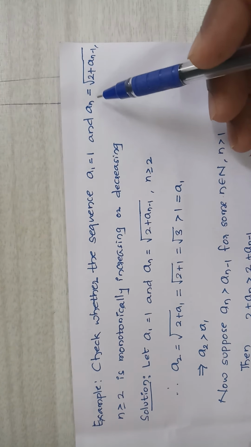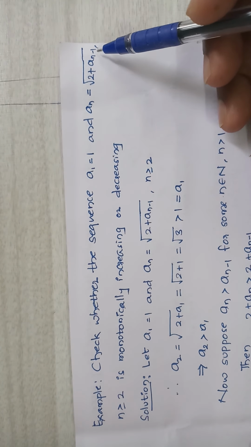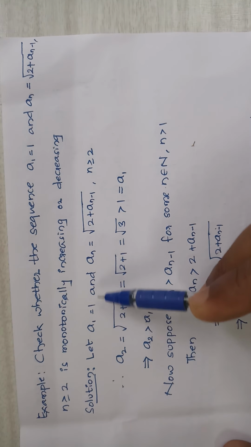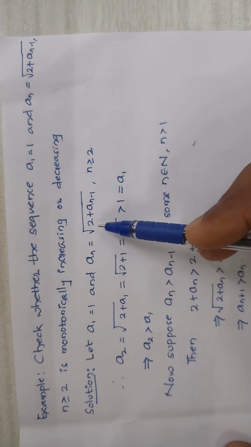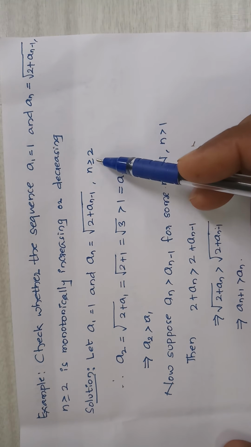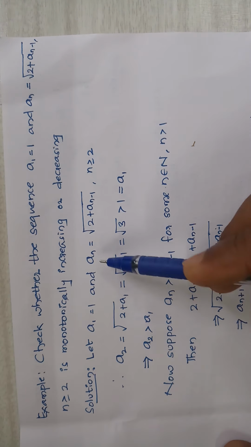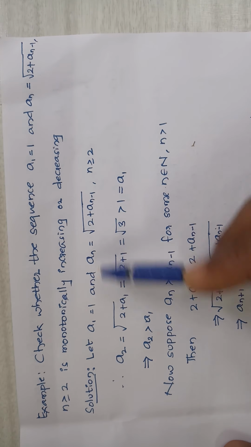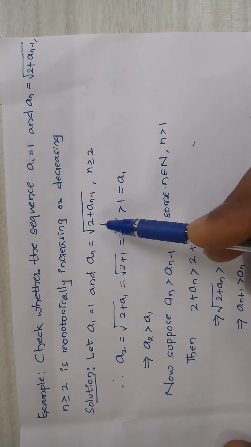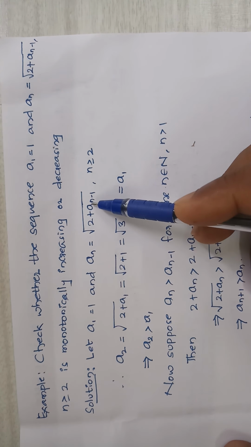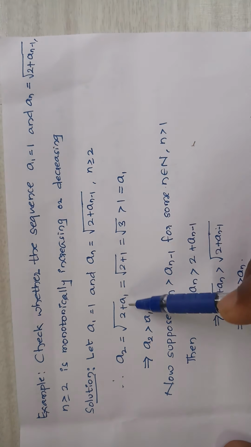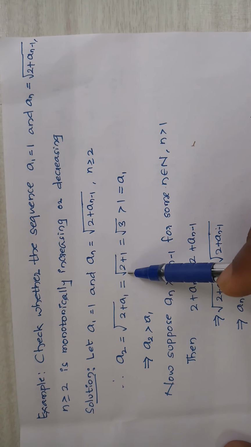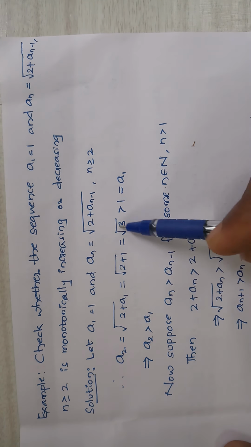So given data is a1 is equal to 1 and an is equal to square root of 2 plus an minus 1. So the solution for this is, let a1 is equal to 1 and an is equal to square root of 2 plus an minus 1, and here your n is greater than or equal to 2. So I am taking here in the place of n, replace the value 2. So a2 is equal to square root of 2 plus a of 2 minus 1, that is a1. Okay, so you know that a1 is 1. So therefore square root of 2 plus 1, so that is square root of 3.